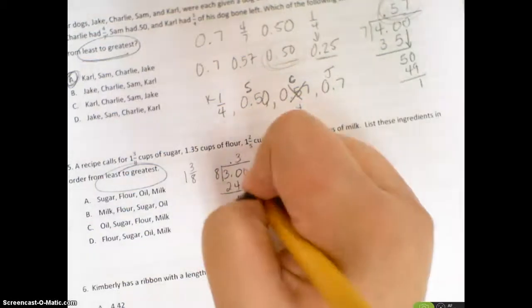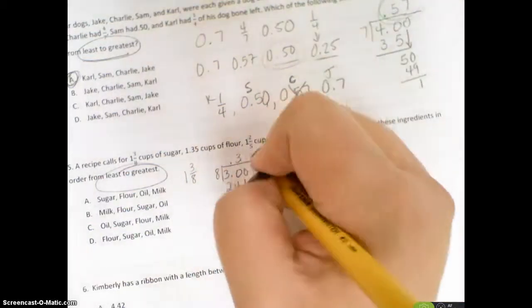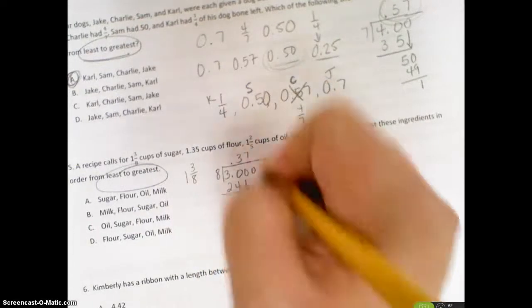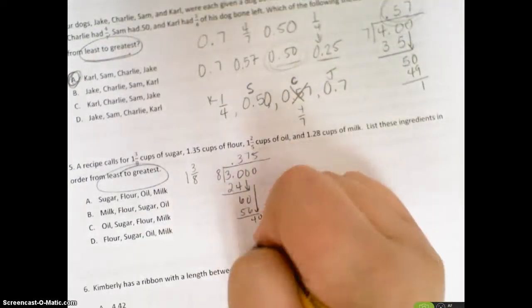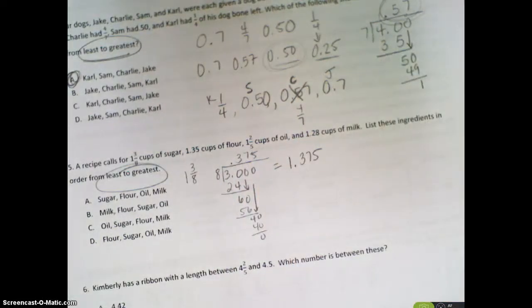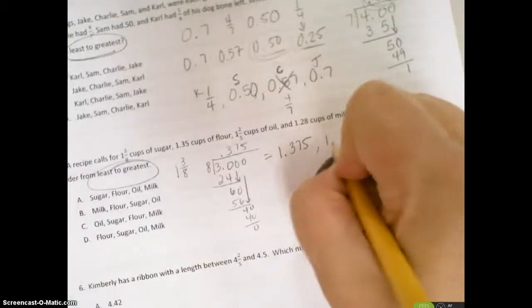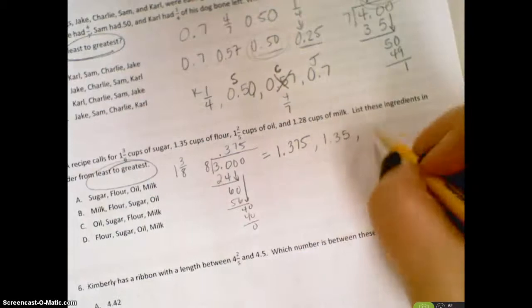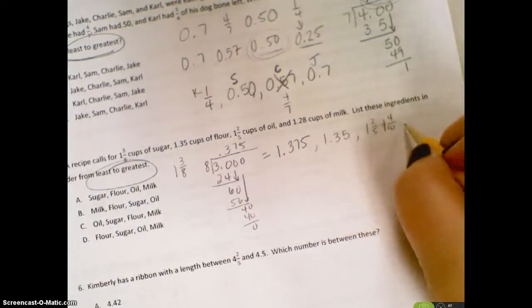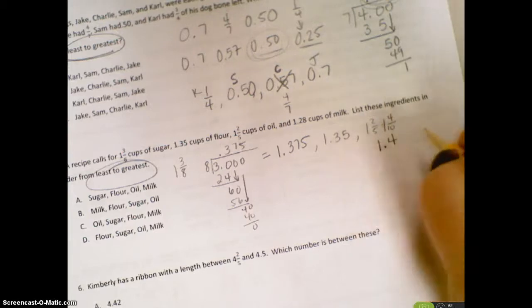24. It goes into 60 7 times. And it goes into 40 5 times. So my decimal for 1 3/8 would be 1 375 thousandths. That's another one. Some of the 8s are just good to commit to memory if you can. Okay, I also have 1 35/100, 1 2/5. 5 goes into 10 pretty easily, so that's going to be 1 4/10, which I can just write as 1.4, and then 1 28/100.